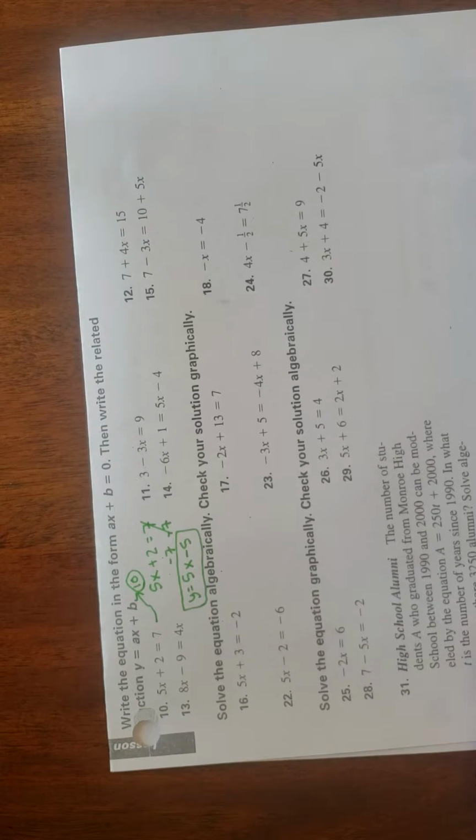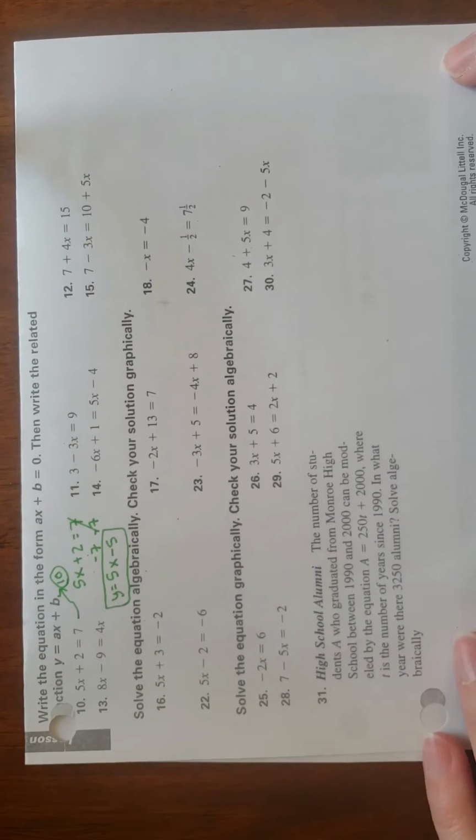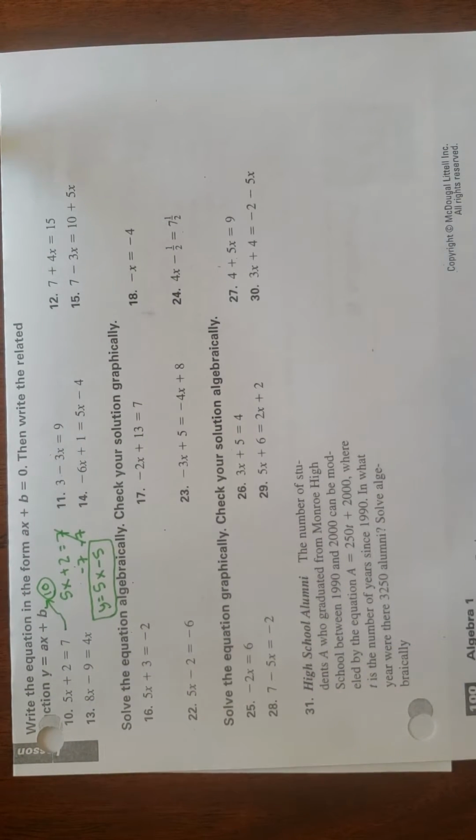Okay, this is where it all comes together in a beautiful mathematical unicorn paradise wonderment.